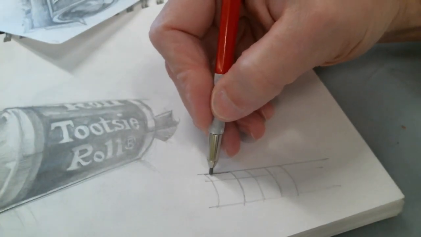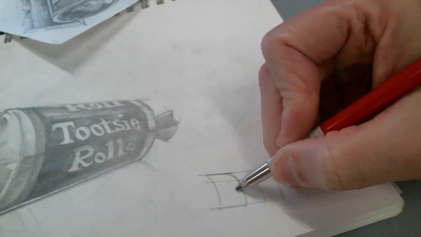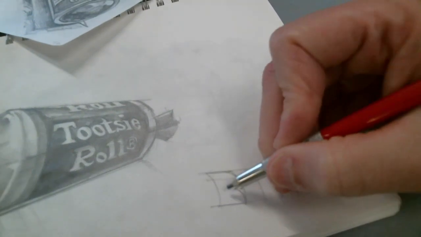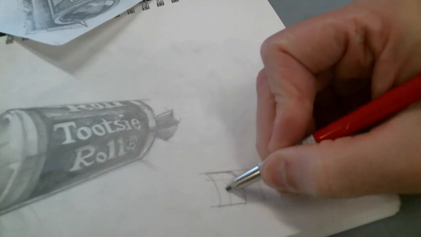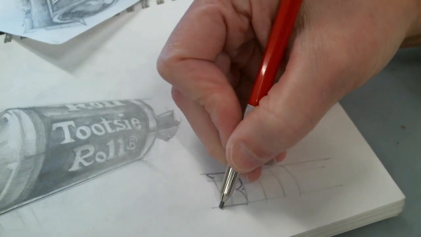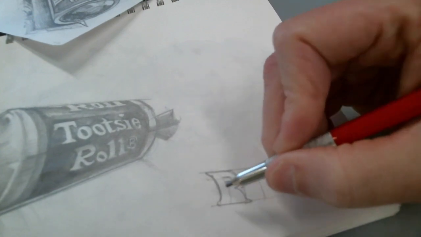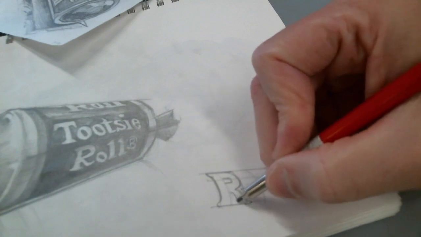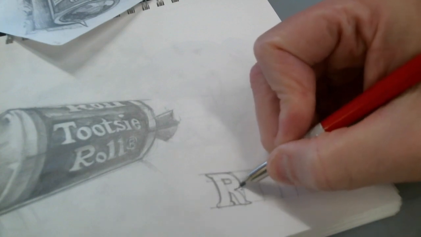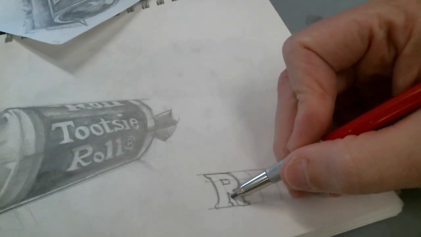So here's the top part of the R, here's the bottom part of the R, here's kind of the midpoint. So just curving it along that line. This part, curving it down below here, here's the center line for it. And here's the serifs for it too as well. So there's the R.